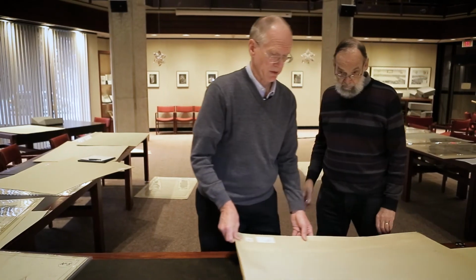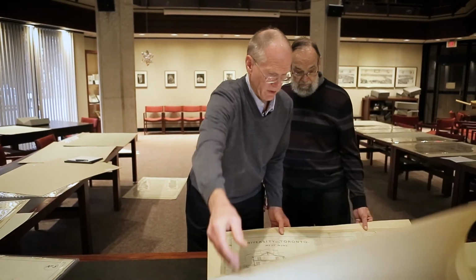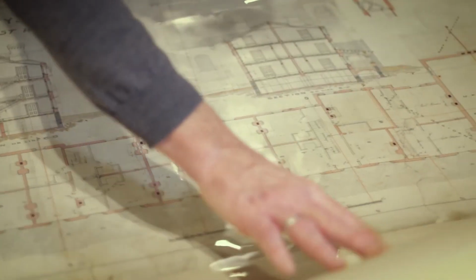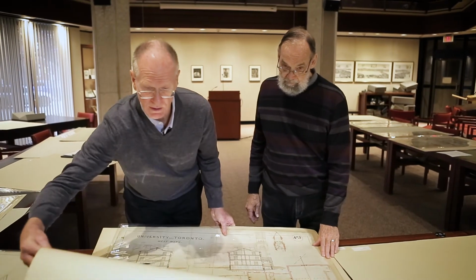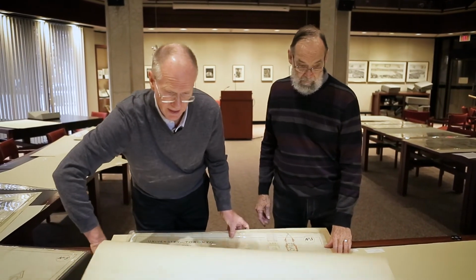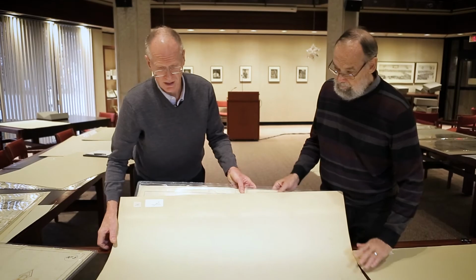Okay, so next we're actually going to look at floor plans of the same wing, the West Wing. 2 floor plans of different floors in the West Wing, and different in detail, so interesting for that reason.